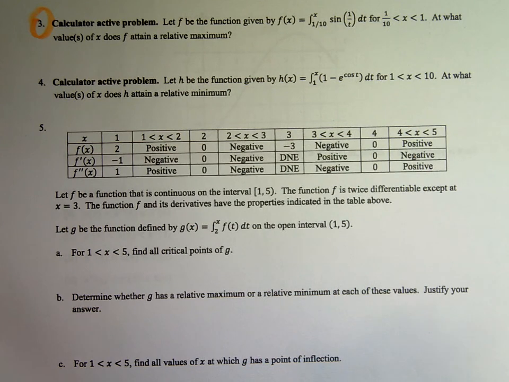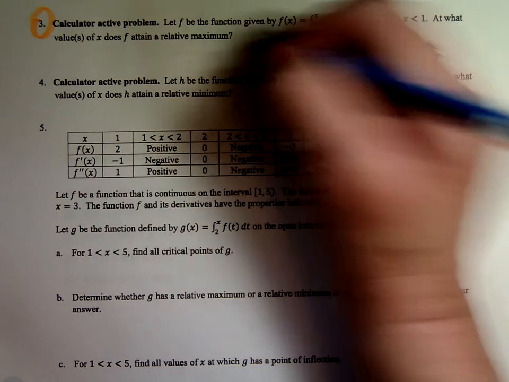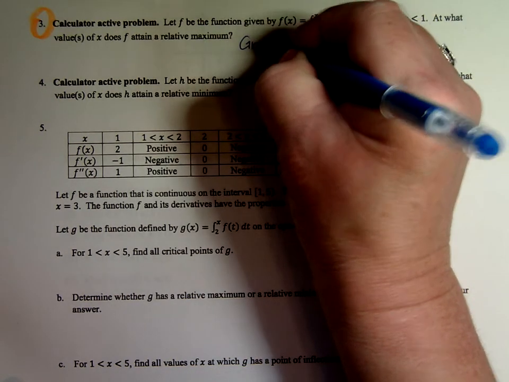Now I'm not going to actually do the problem out on the calculator, but I'm going to tell you what to do. You want to graph this thing. But what are you graphing, right? You're looking at this, and I don't know what that means.